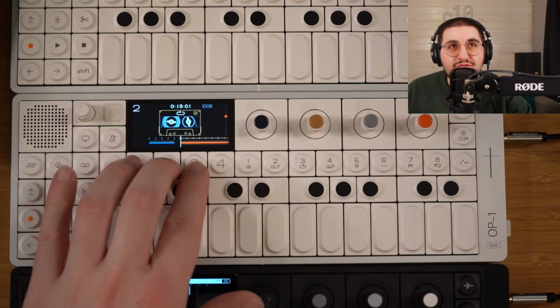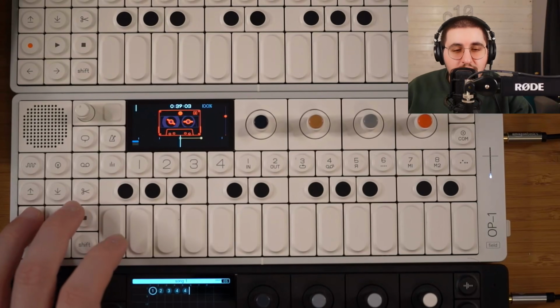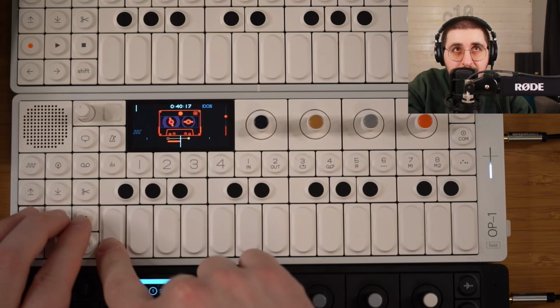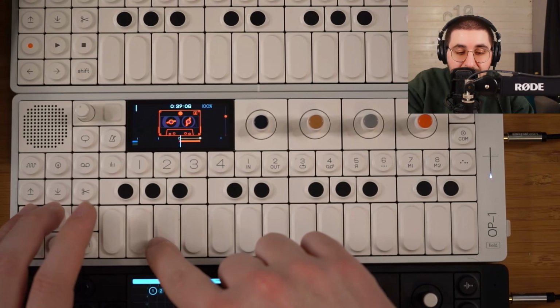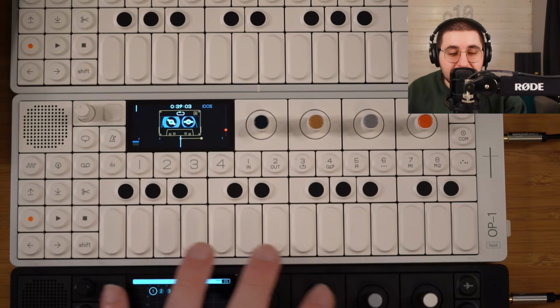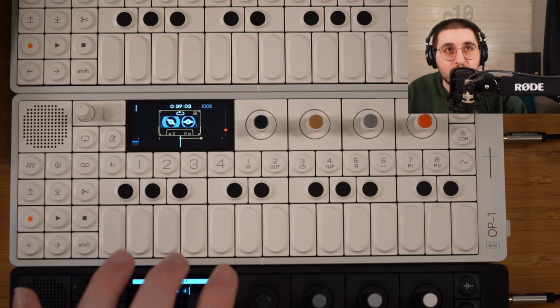The OP1 field, on the other hand, is based all around recording stuff to audio. You get 4 different audio tracks that you can infinitely overdub, meaning we can record a note on this first track, then record a second note if we want, and do that ad infinitum, and it will play back all of the notes that we record. This workflow doesn't have any undo button. Everything needs to be committed to audio if you want to save it.